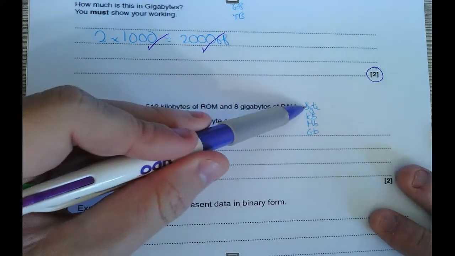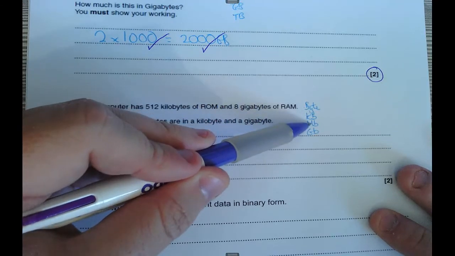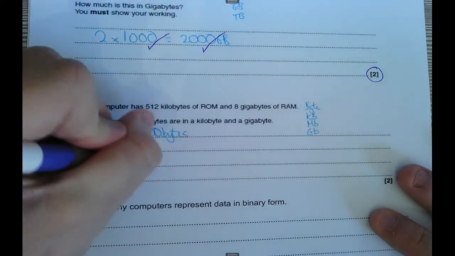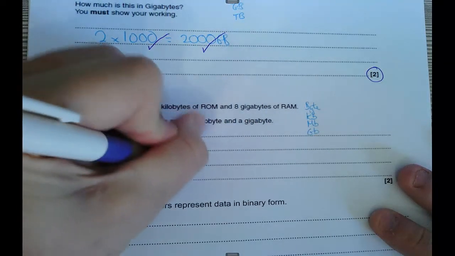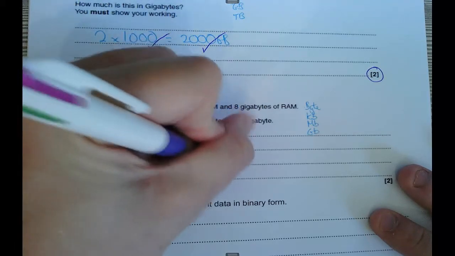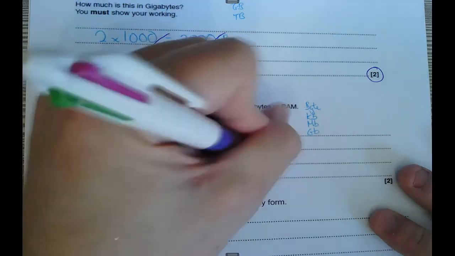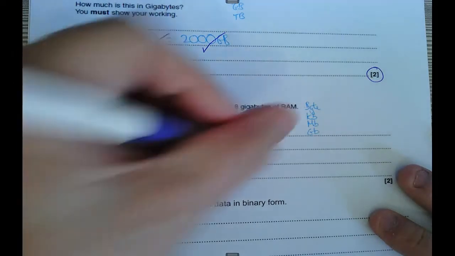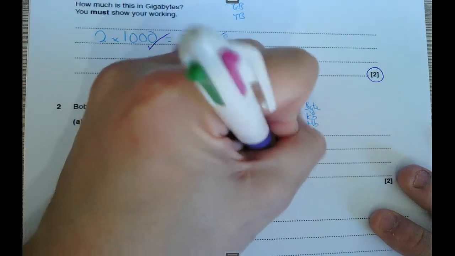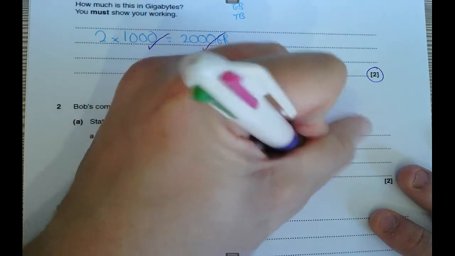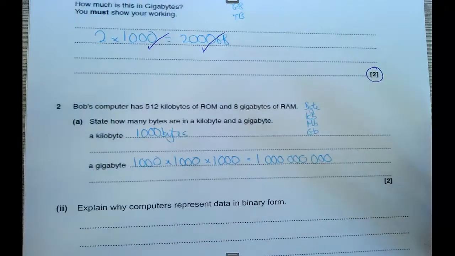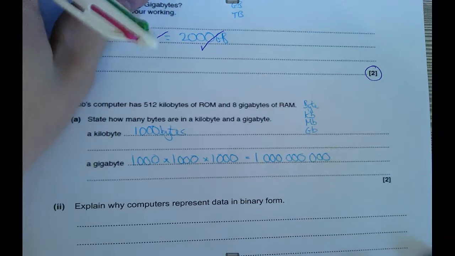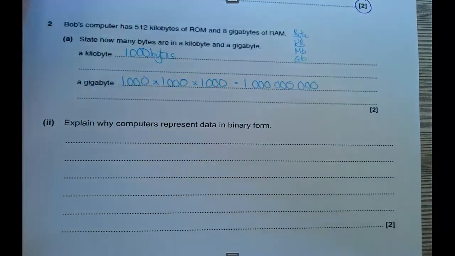We have to do 1,000 times 1,000 times 1,000. Okay, the easy way to work out what the answer to that is, count up the number of zeros and put a 1 in front of it. So we've got 9 zeros. 2, 3, 4, 5, 6, 7, 8, 9. Okay, let's move this up very slightly and let's have a look at the mark scheme again.